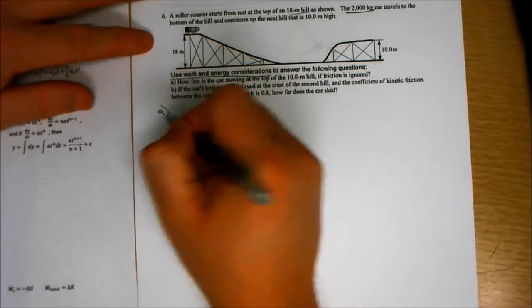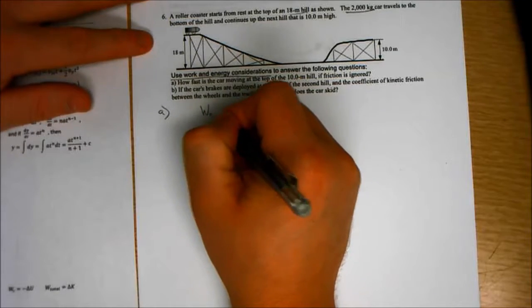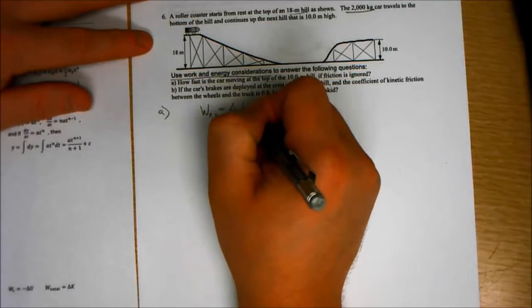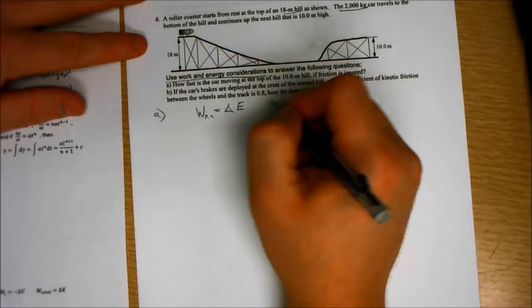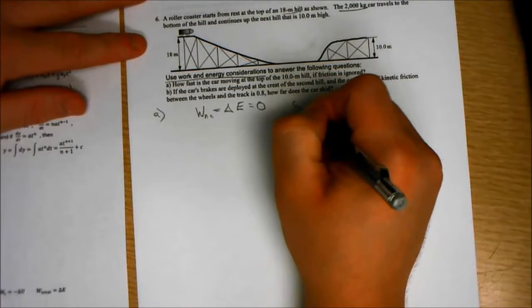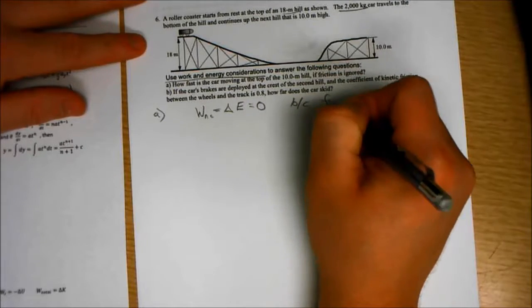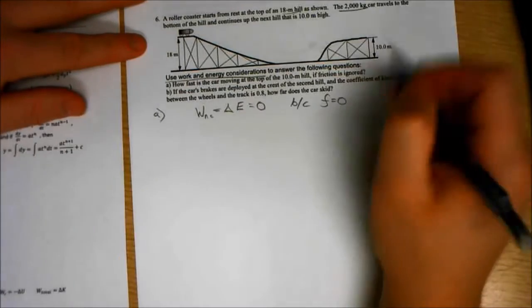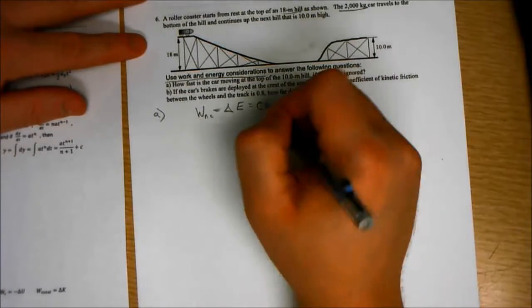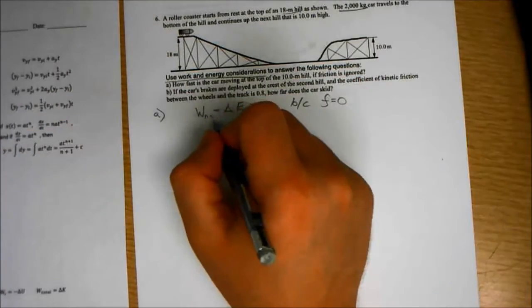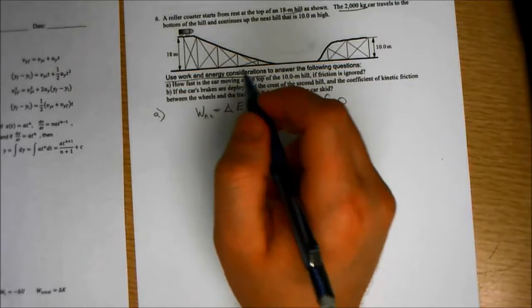So in part A, if I start with the work of non-conservative forces equals change in energy, well, this is equal to 0 because the force of friction equals 0. So there are no non-conservative forces working on this system, so the change in energy equals 0.